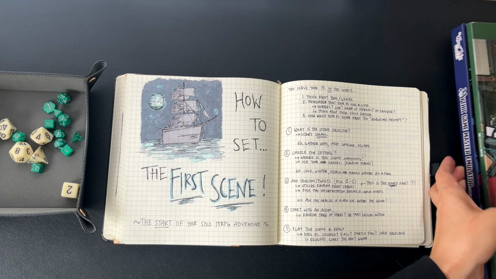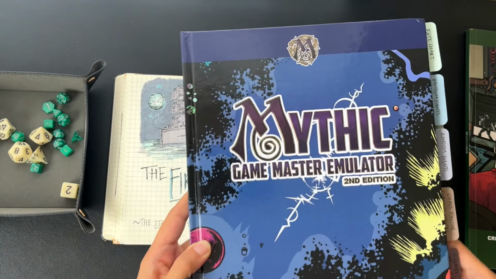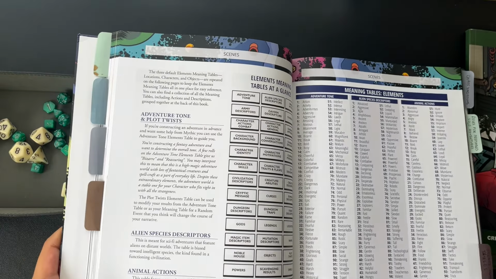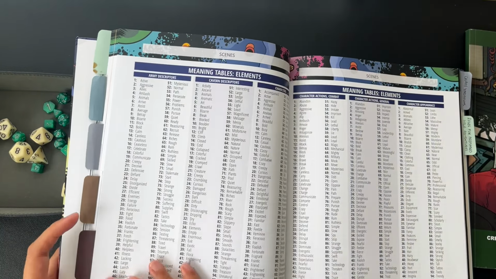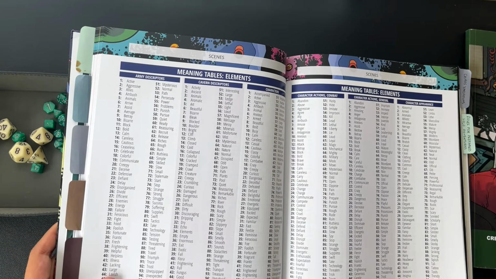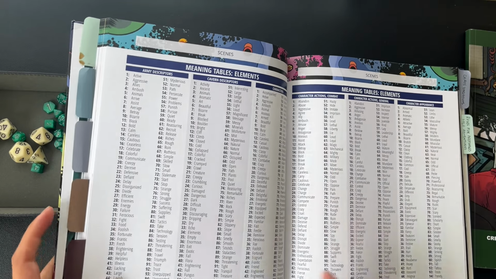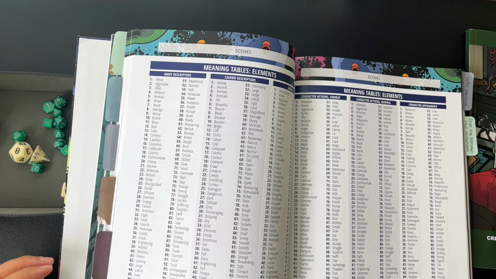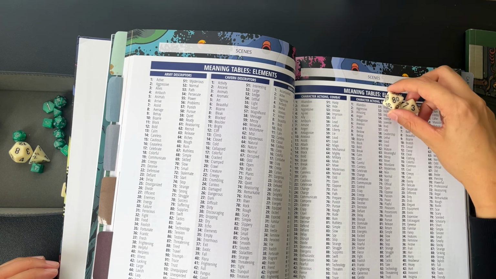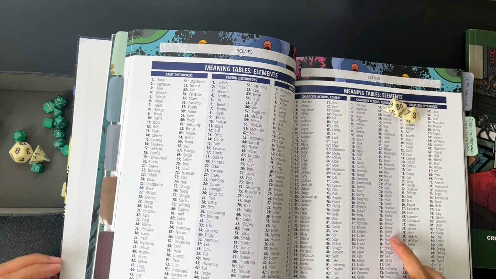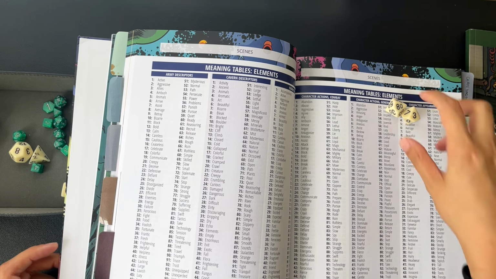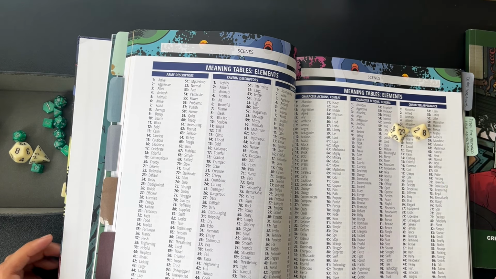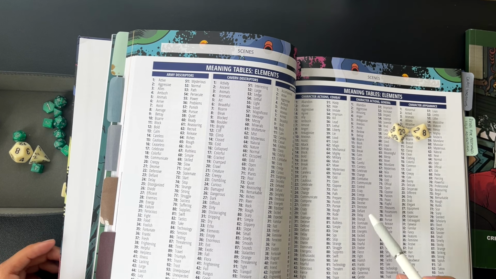So I know for me, I love using this table here to set that first scene for character actions. So I'll probably be rolling on this table here. So let's see. Okay, so we got an 83. So something simple, okay? What else? Let's see. Simple, and then defiant.